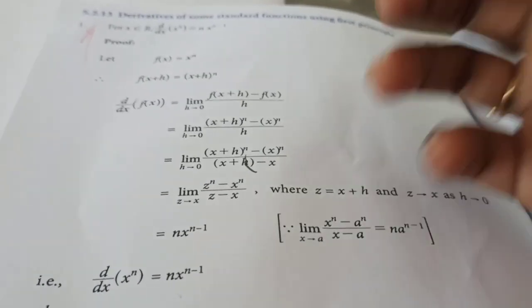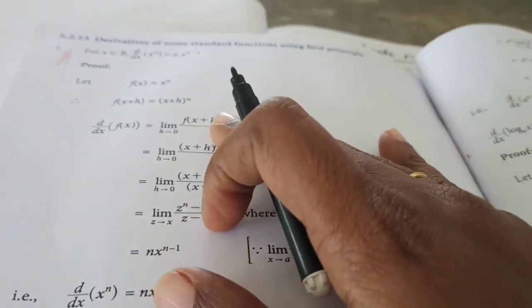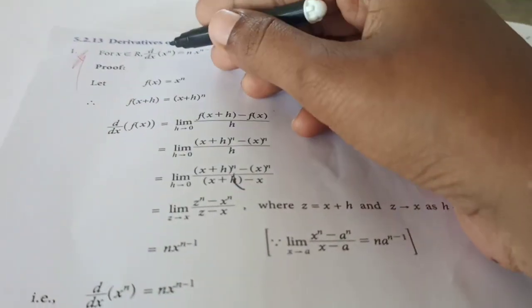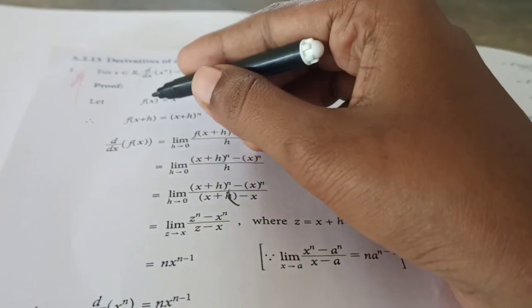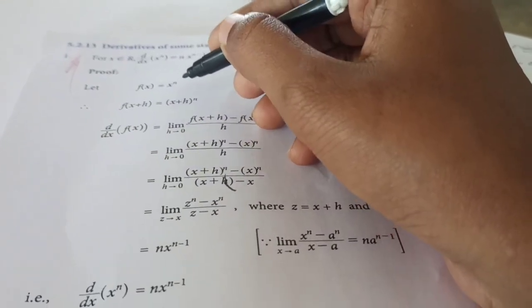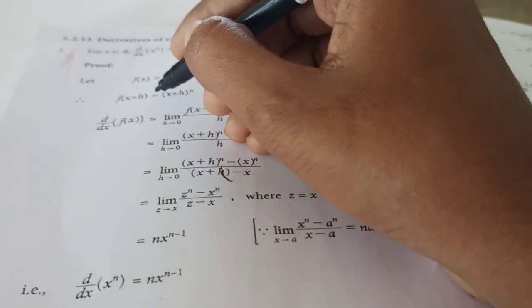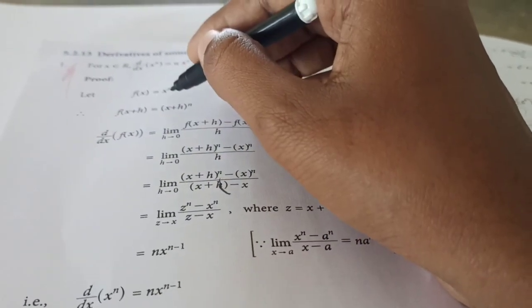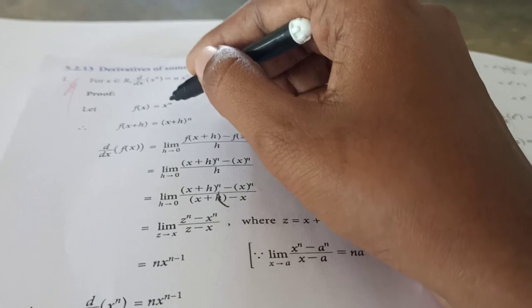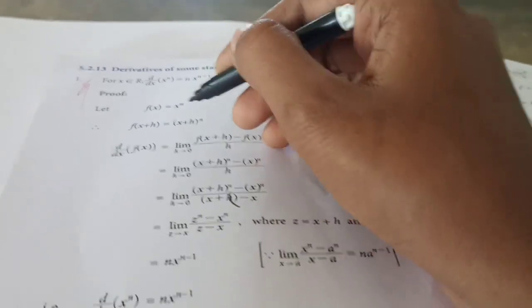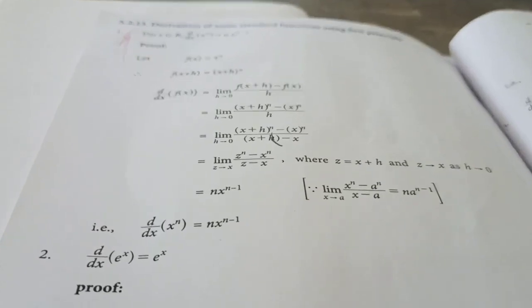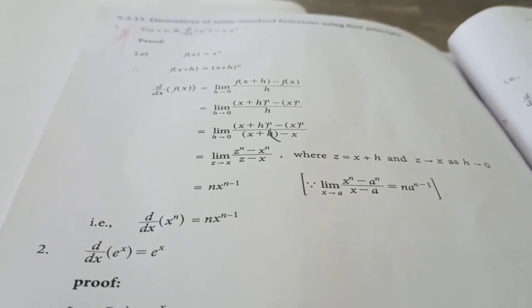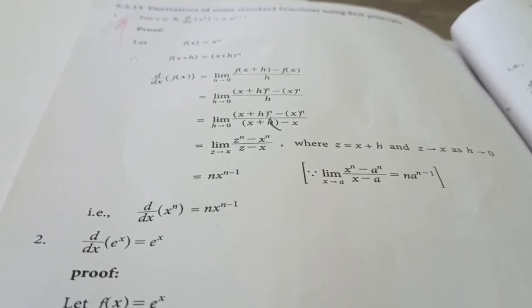First, let f of x be equal to x power n. What is d by dx of x power n? So we take f of x as x power n. For x plus h, in the place of x we will substitute x plus h, so x plus h the whole power n. Now the formula I taught you: d by dx of f of x is equal to limit h tends to 0 of f of x plus h minus f of x divided by h.